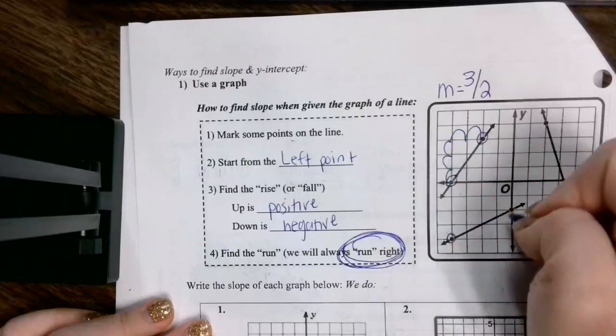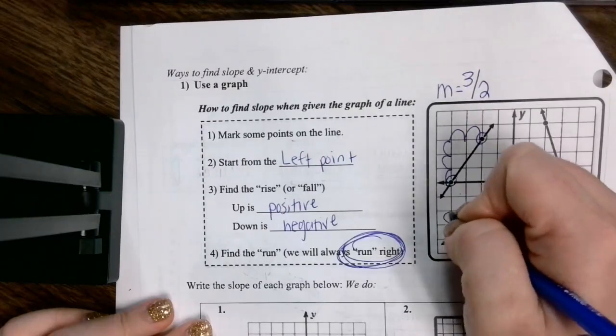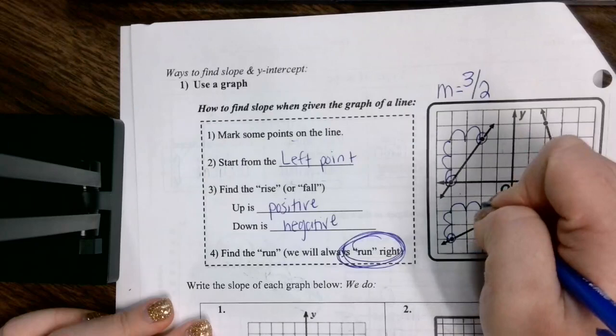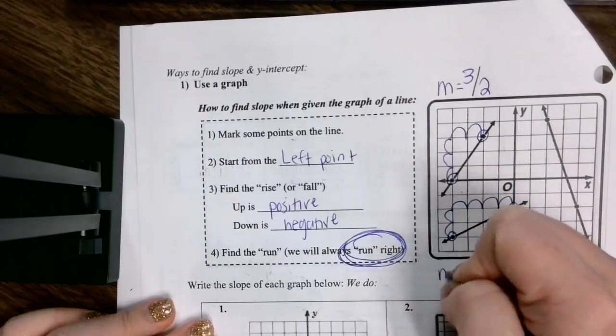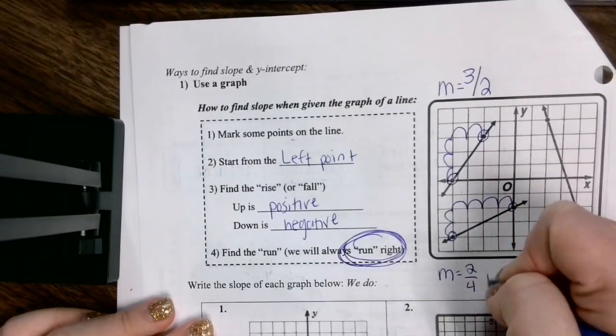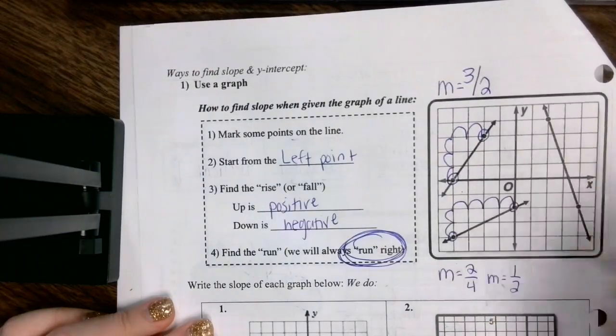Now we're going to do this one. We start with our left. We go up 1, 2. We go over 1, 2, 3, 4. So your slope is 2 over 4. And that fraction can actually be simplified to 1/2. Both of these answers are good.